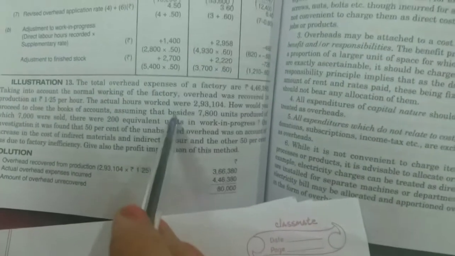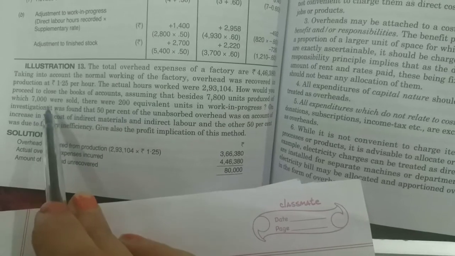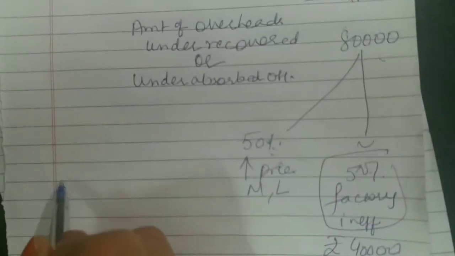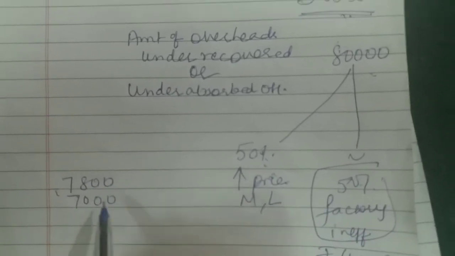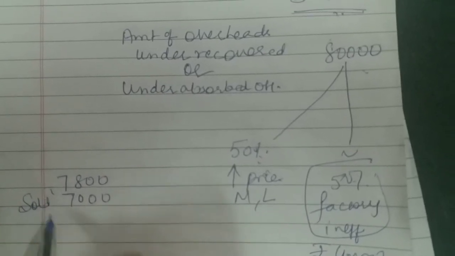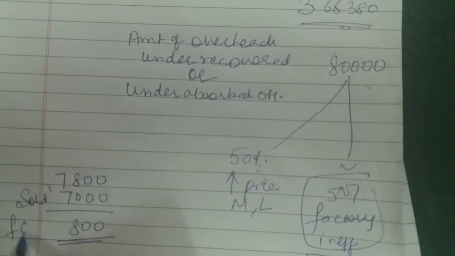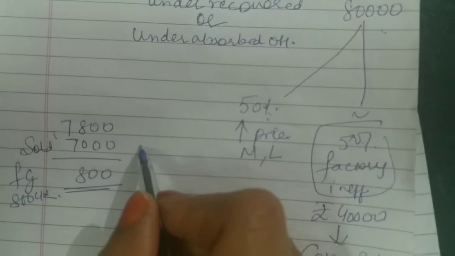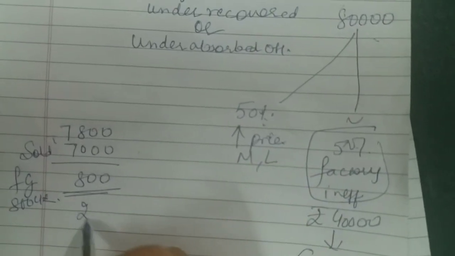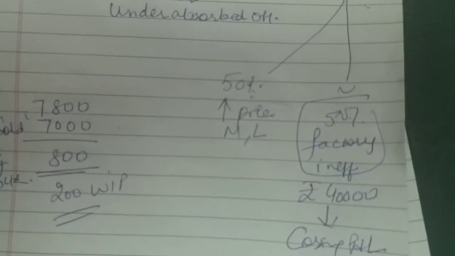Like in this also we had that our total were 7,800, 7,000 were sold, 200 were work in progress. Let us write down 7,800 units were in all, 7,000 were sold. So these are sold units. So what about 800 units? That is the finished goods stock. And then we had 200 units as work in progress also.